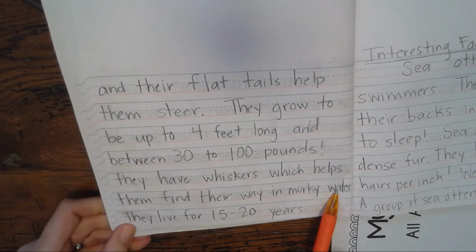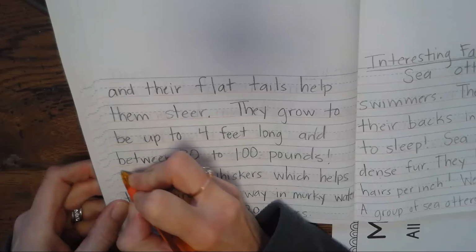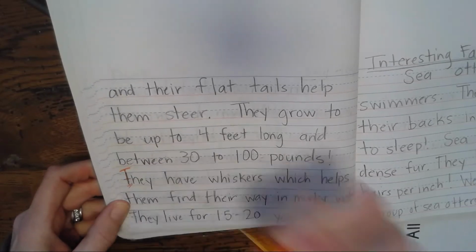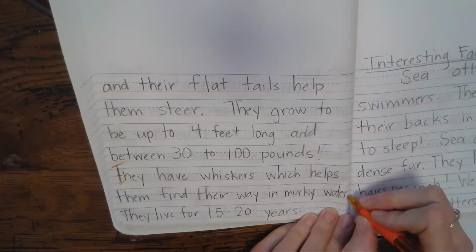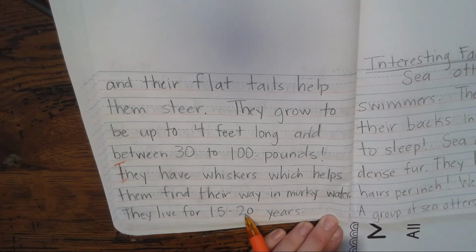All right, well, right here I started a sentence with a lowercase letter, so I need to fix that. I'm going to make this a capital T. And I need to make sure that I have a period at the end of my sentence. They live for 15 to 20 years. Okay, let's go to interesting facts.